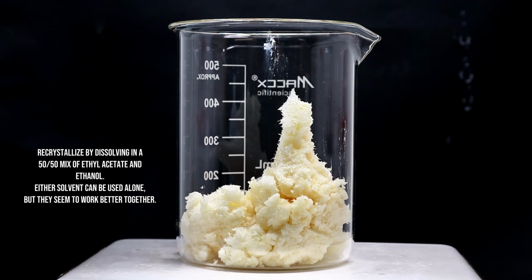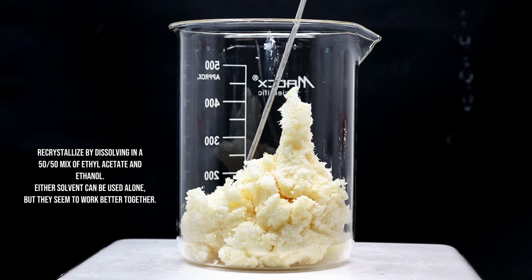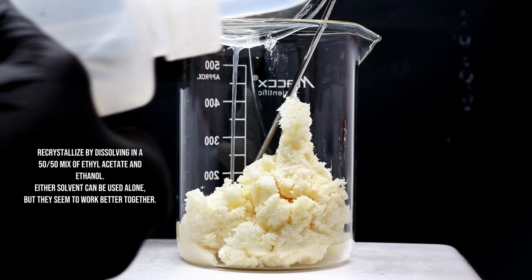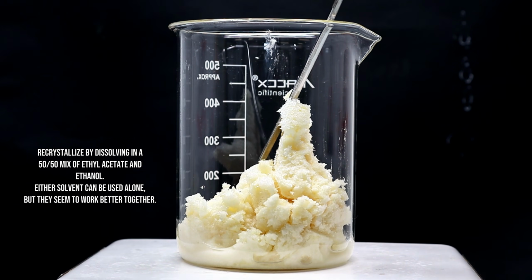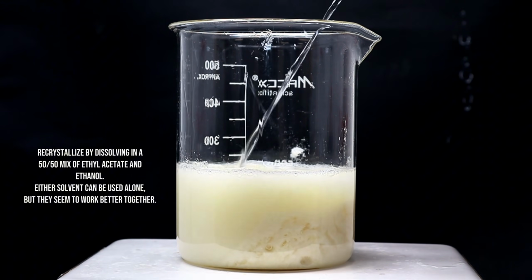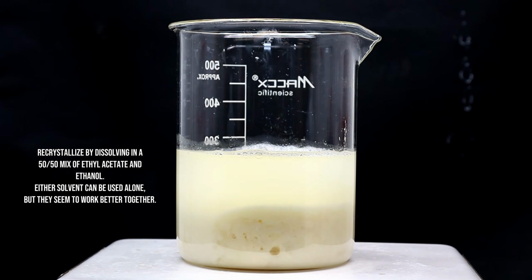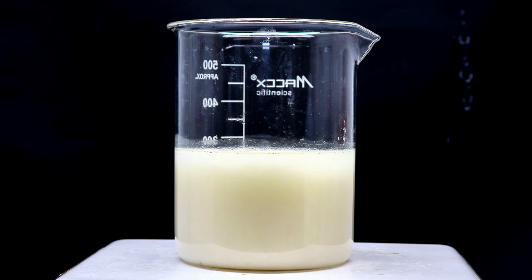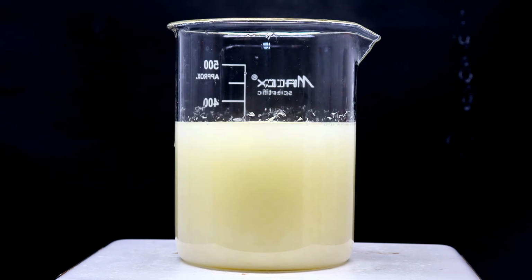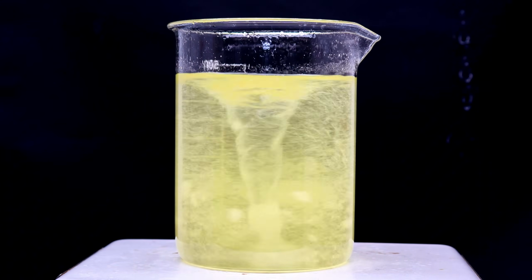Anyway, to purify my crude benzoin, I first dissolved the crude product in a minimal volume of a 50-50 mixture of ethyl acetate and ethanol. Benzoin is soluble in both ethyl acetate and ethanol, but far more soluble in ethyl acetate. With that said, either of these solvents can be used alone, but I felt like using pure ethanol would require too much volume, while using pure ethyl acetate would hurt my recovery.